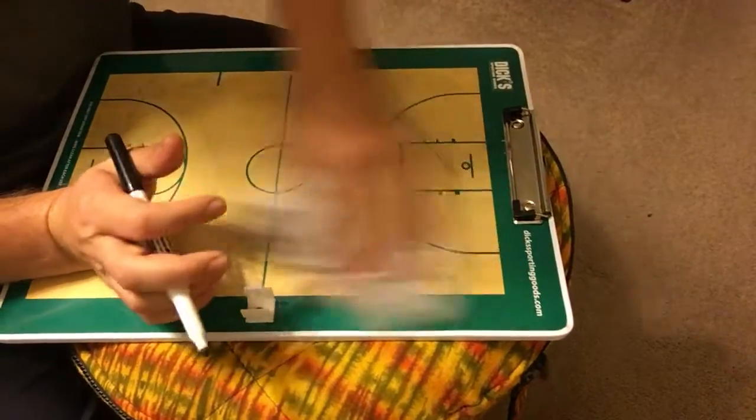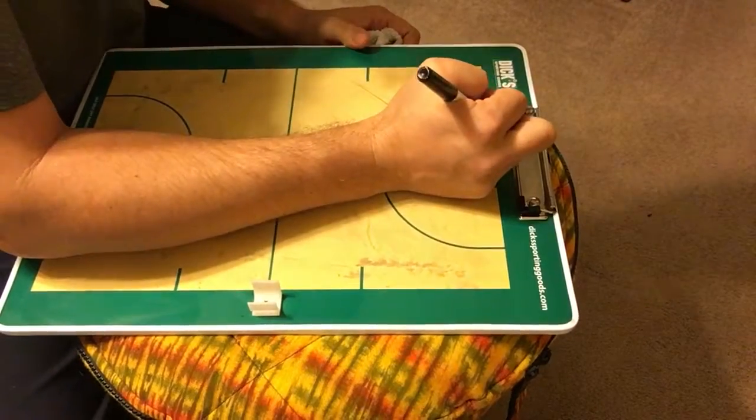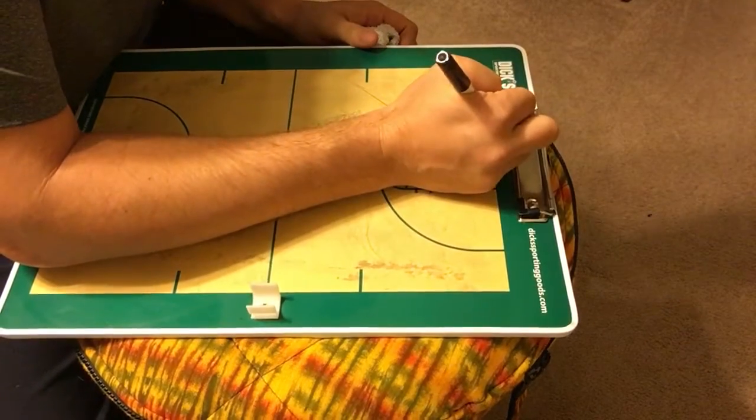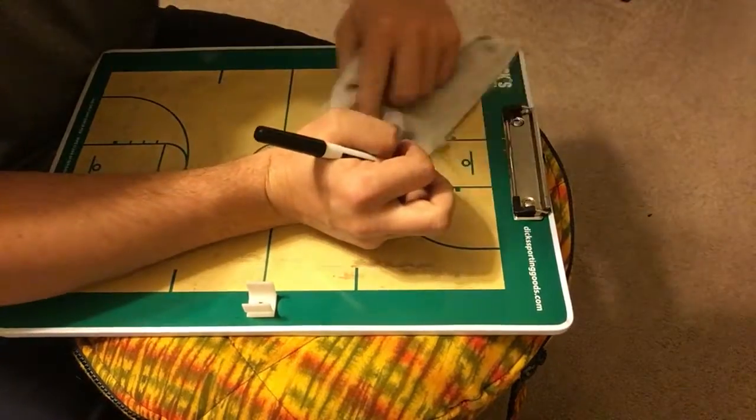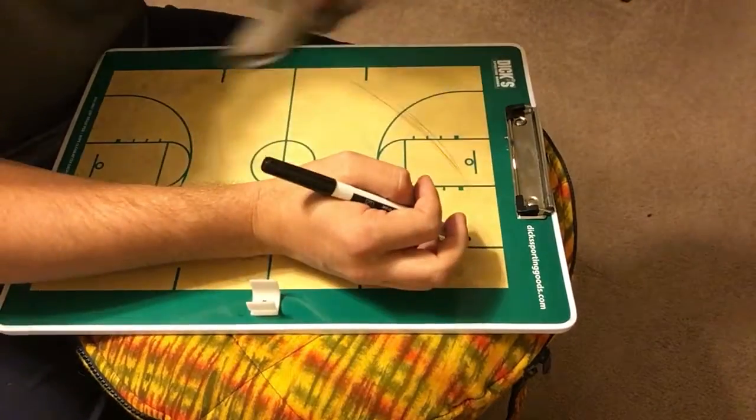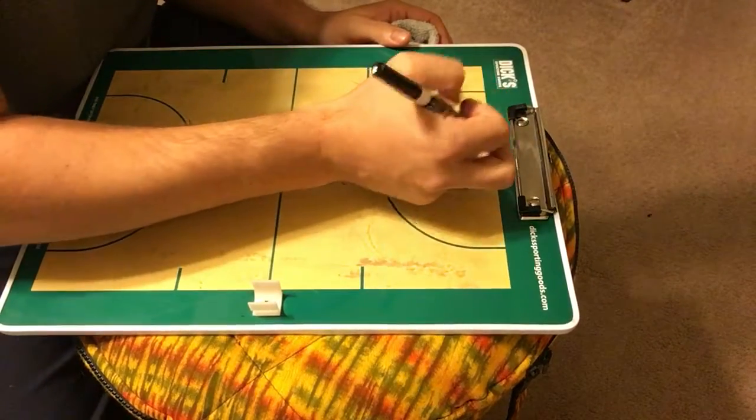Now I want you kids to pay attention to this. I know this is exhilarating for you. It should be, because we force turnovers. We're going to have a heck of a time this year. It's going to be a lot of fun.